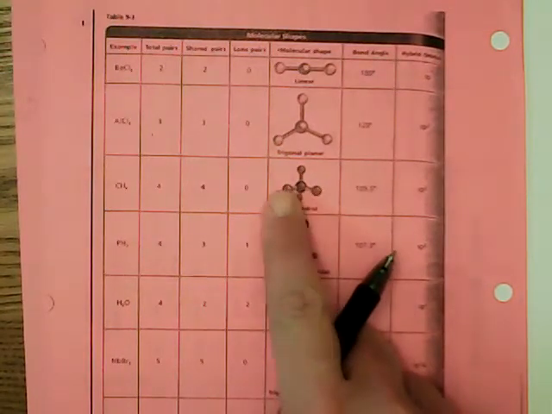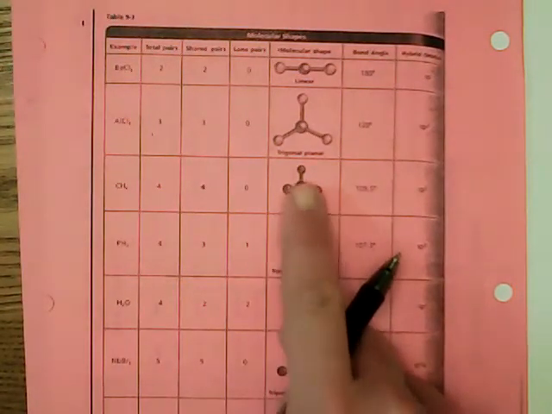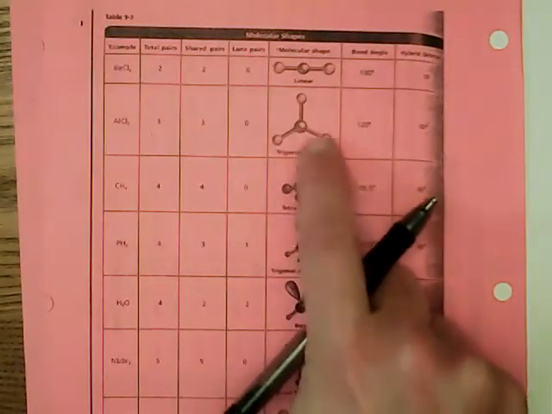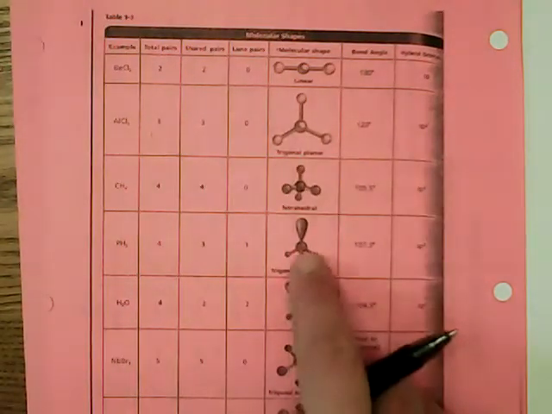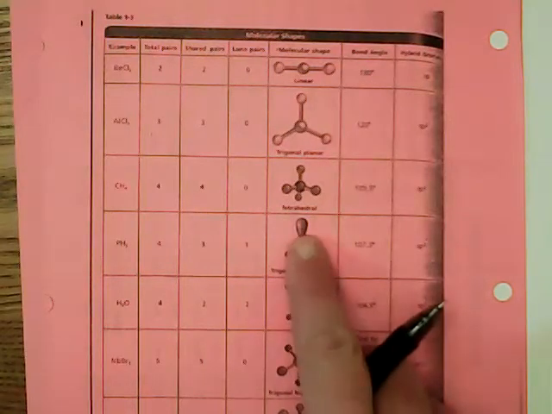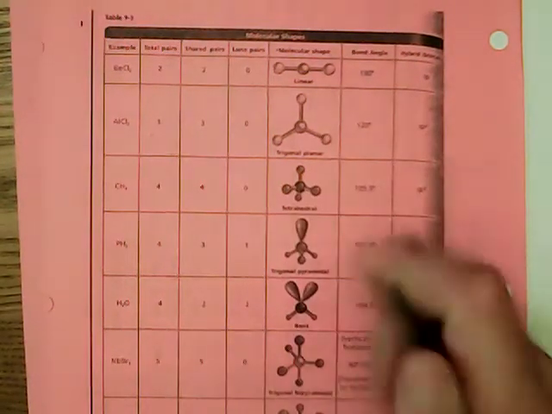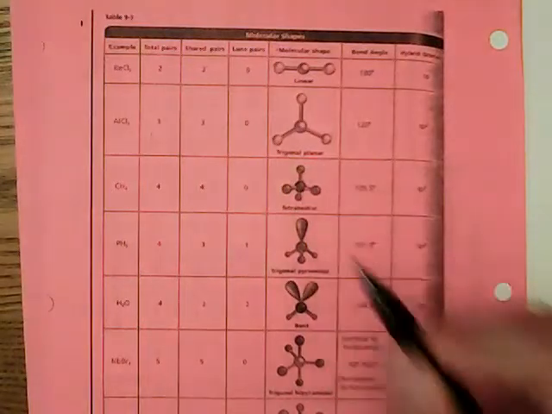We have carbon, and there are 4 hydrogens bonded to it. Okay, this one has 3. That's not going to match. This one has 3 atoms, and then there is a lone pair on the central atom. The central atom is the one in the middle. So in this case, the carbon's in the middle, and these are your 4 hydrogens.